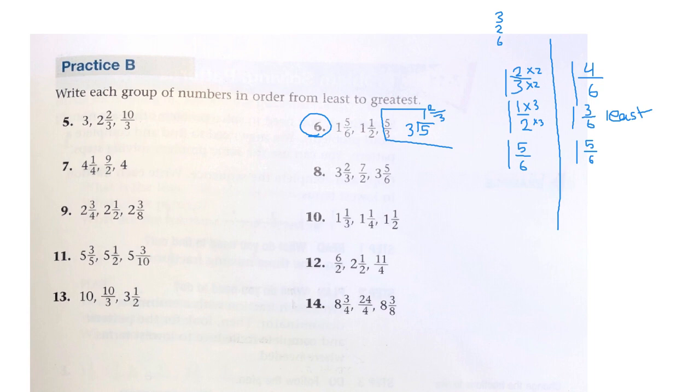So we can write that first. The 1 and 3/6 was 1.5 originally. And then the 4 over 6 is originally the 5 over 3.